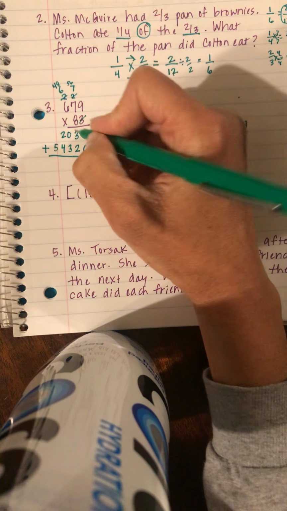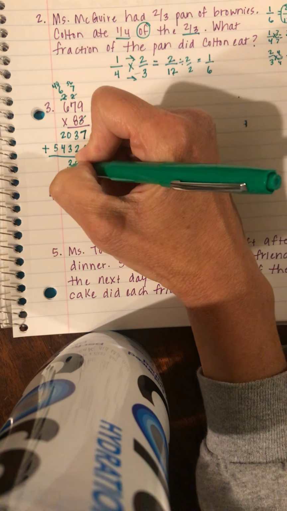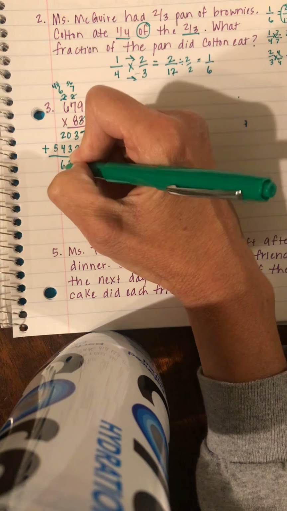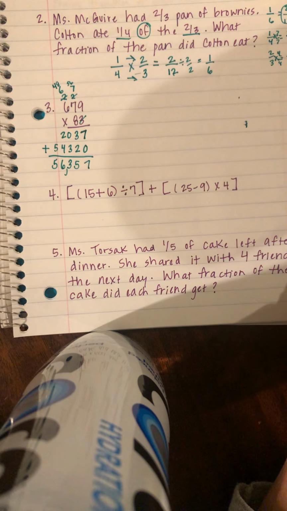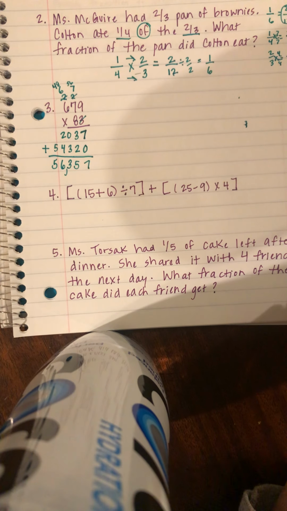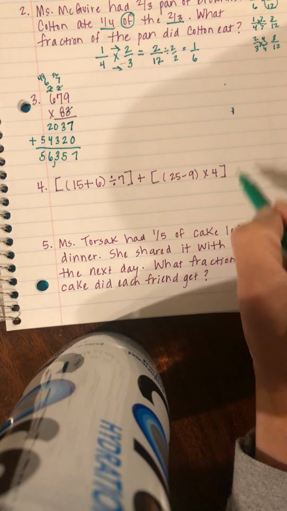I have 7. 3 plus 2 is 5. 3 plus 0 is 3. 2 plus 4 is 6. And 5 plus nothing. So I have 56,357. All right, next I have 2 sets of parentheses and brackets here.